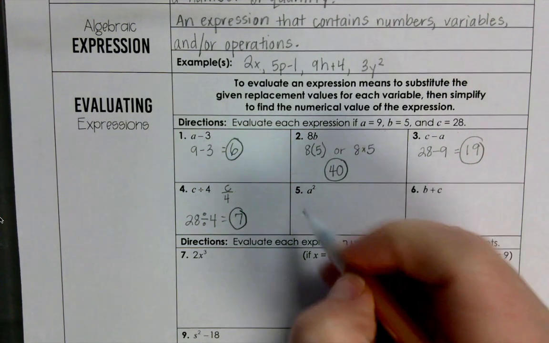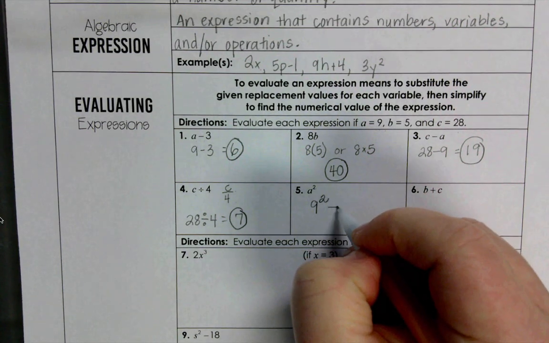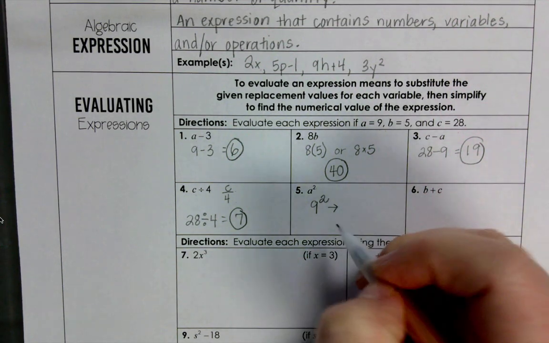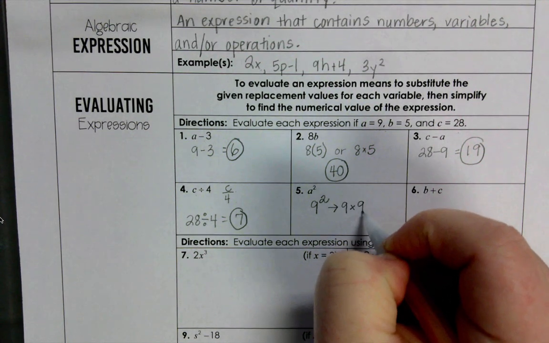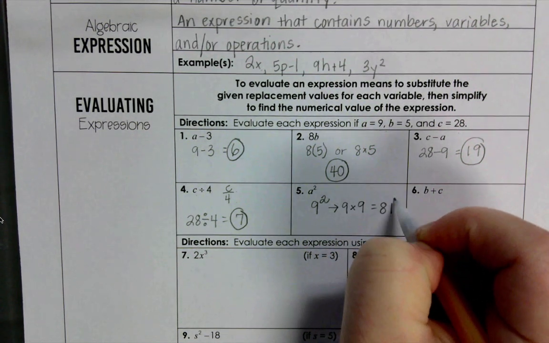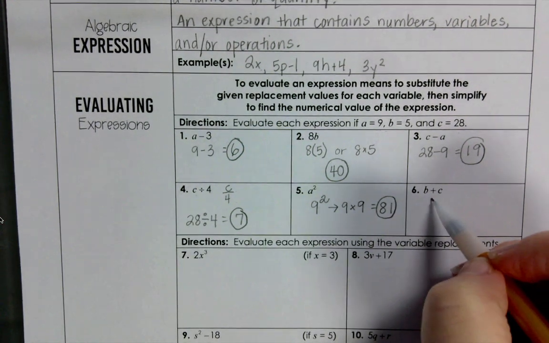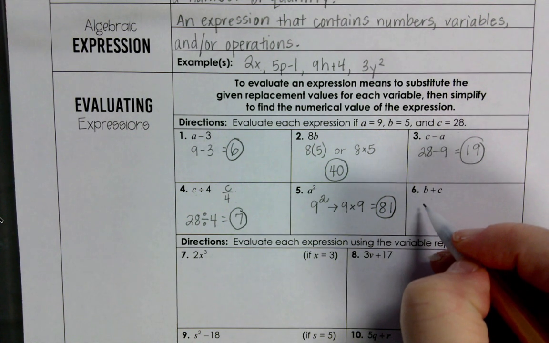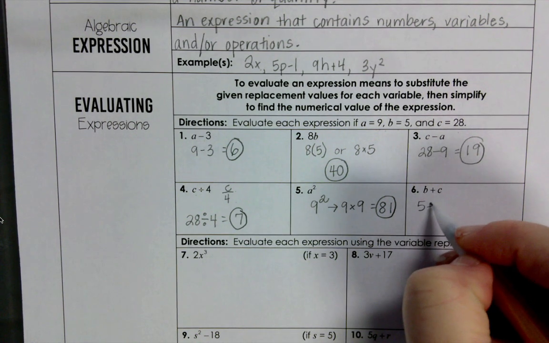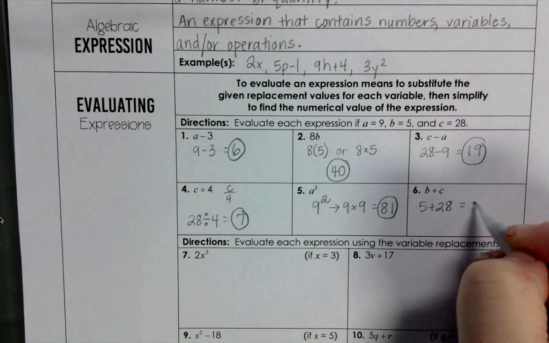So A is 9, 9 squared. I'm going to remind myself, as you should do the same, 9 to the power of 2 is the same thing as 9 times 9. We get 81. Number 6, B plus C. I have 5 plus 28. I get 33.